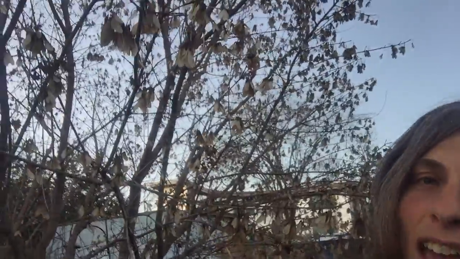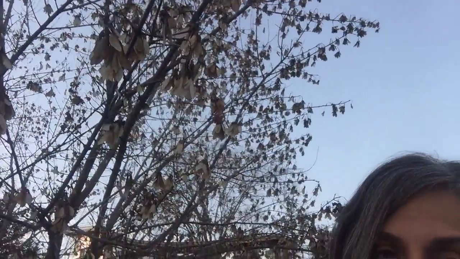So, I'm standing next to this. You might recognize this type of seed, right? I grew up calling these helicopters. Some people call them whirligigs, or maybe you've got a different name for them. But this is a type of maple tree. It's a small bush, and this one maple has, as you can see, thousands of seeds on it right now.